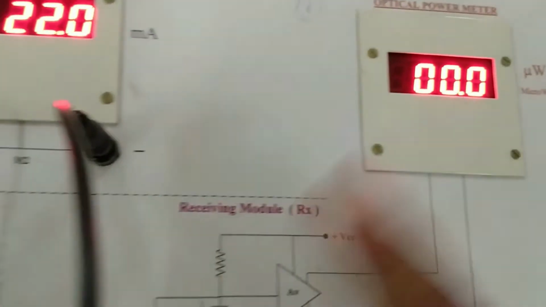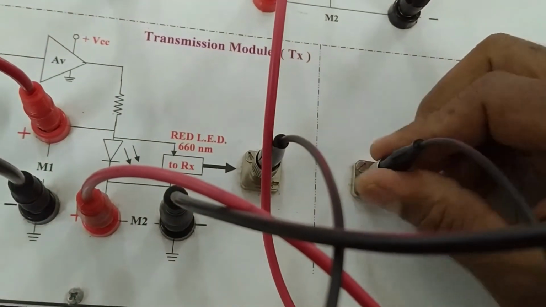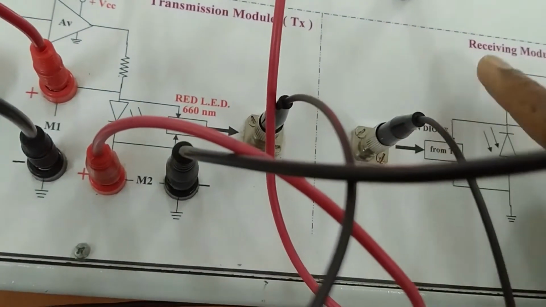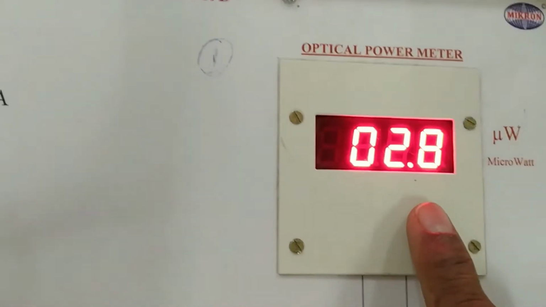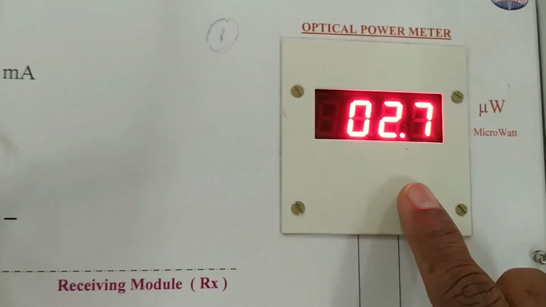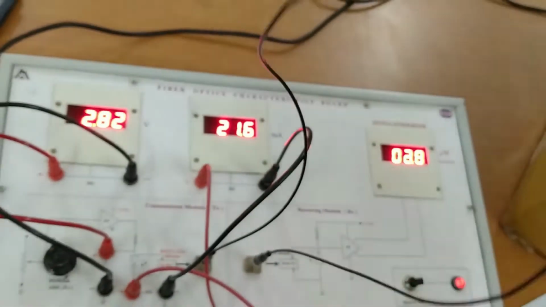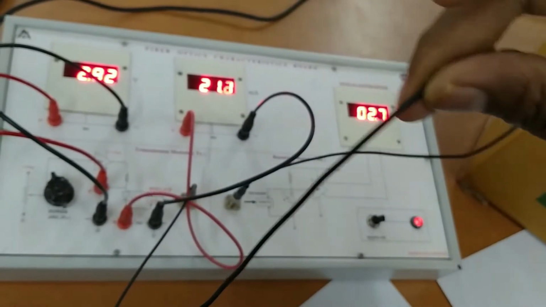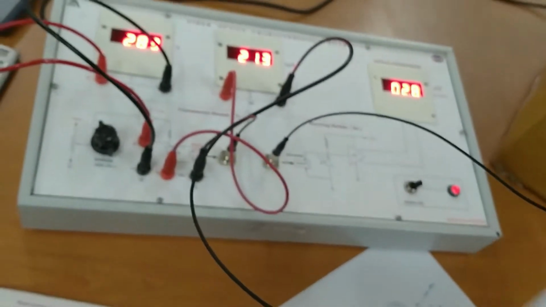Now if I connect the optical fiber here from the transmission module to the receiving module, I will get some value in the optical power meter. While doing this experiment, initially I'll take the readings without bending the optical fiber. The optical fiber is fully stretched without any bending. Now I will also take 3 readings.